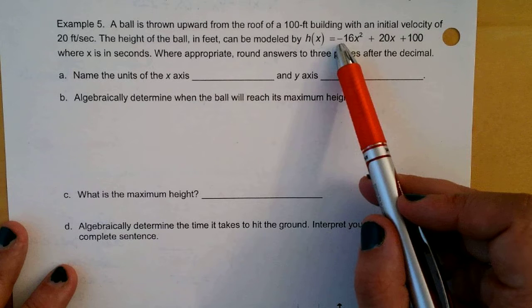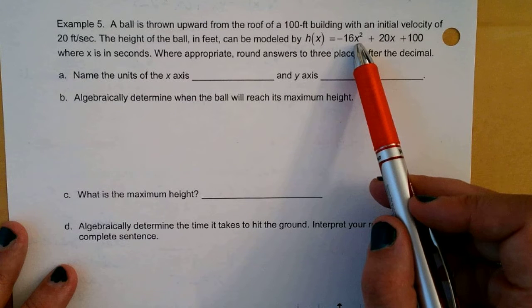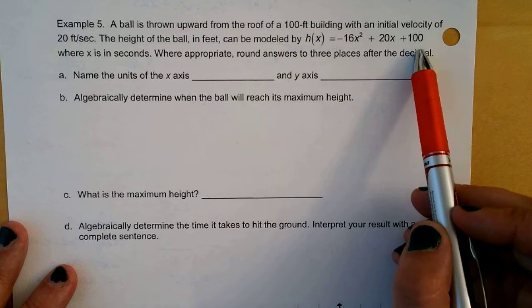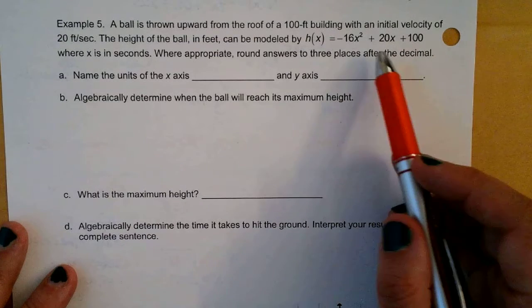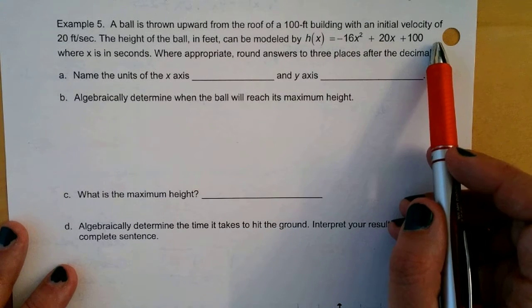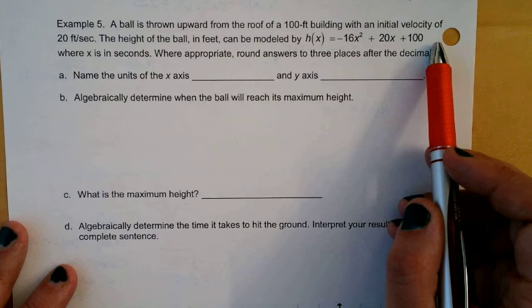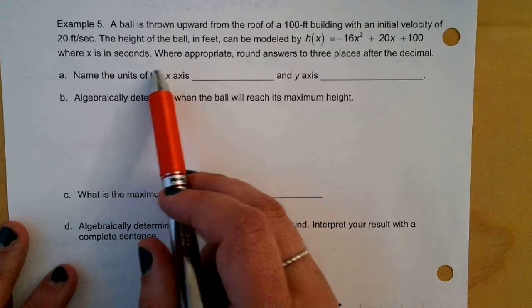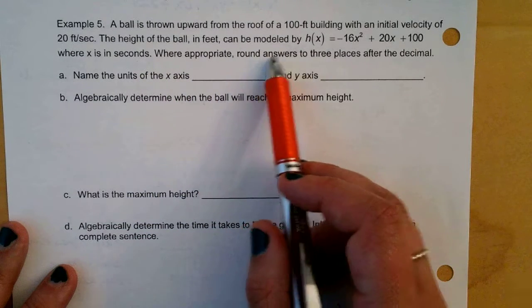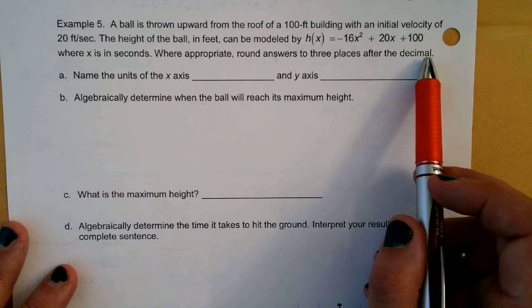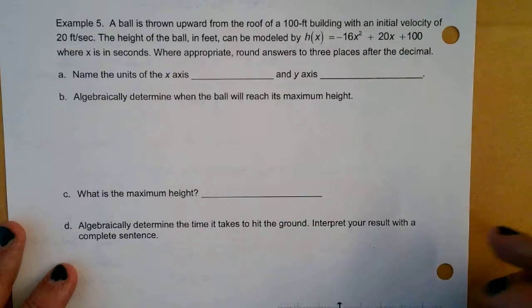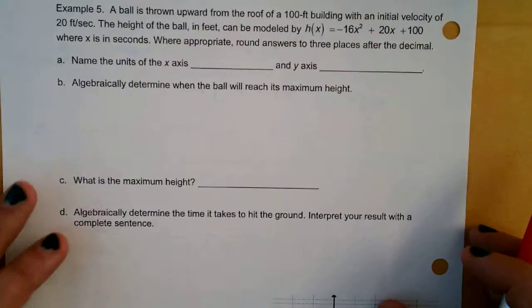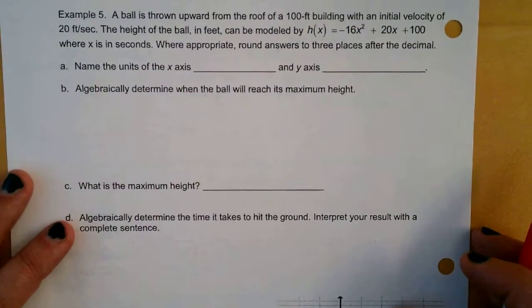If I start with a negative 16, that means my parabola is going to open downward, plus 20x plus 100. What's the y-intercept? Can you see the y-intercept right away? What is it? Yes, 0, 100. Where x is in seconds, where appropriate, round answers to 3 places after the decimal. All of those little details are important because that's where we want to round to.